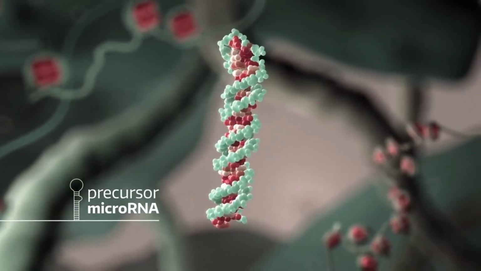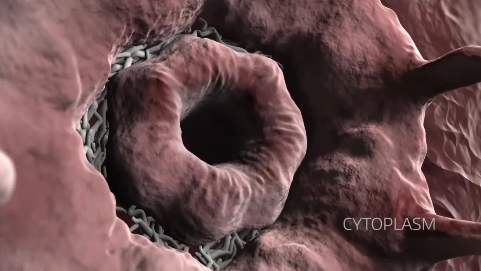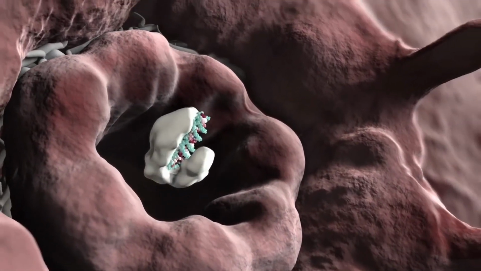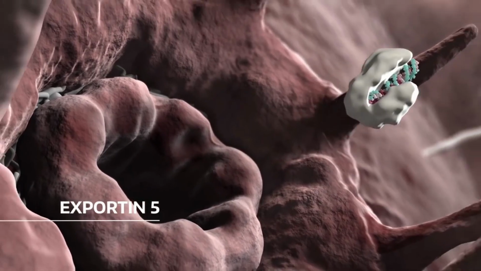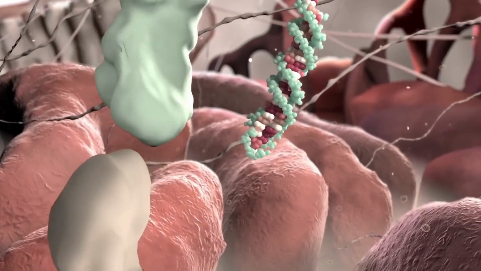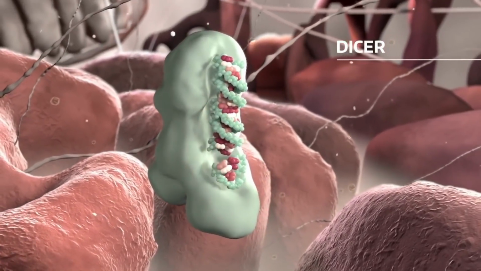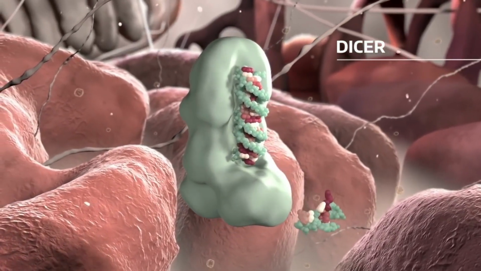one or multiple genes. The precursor microRNA is carried out of the nucleus through a nuclear pore by the transporter molecule exportin 5. In the cytoplasm, it is recognized by a large RNase protein called Dicer. Dicer cleaves the stem loop and forms a short double-stranded microRNA molecule.